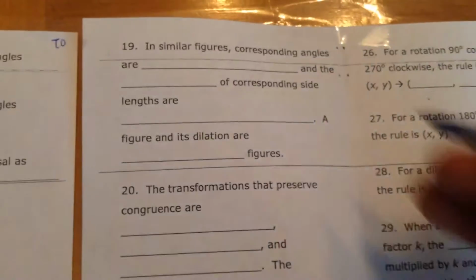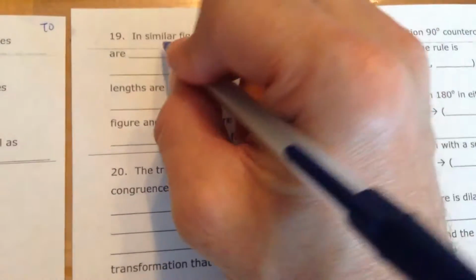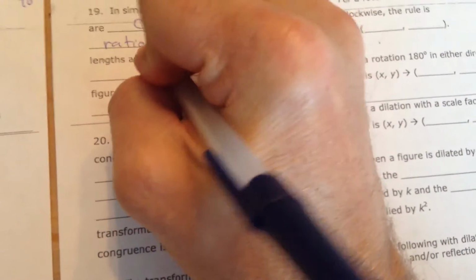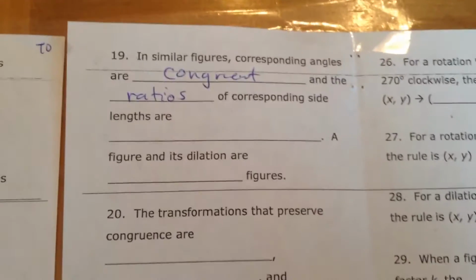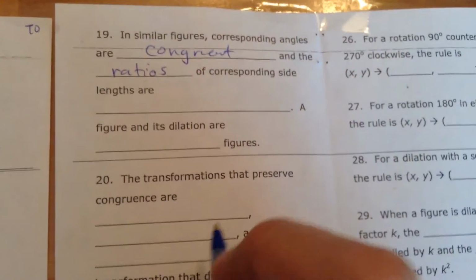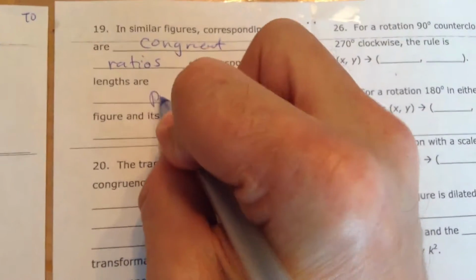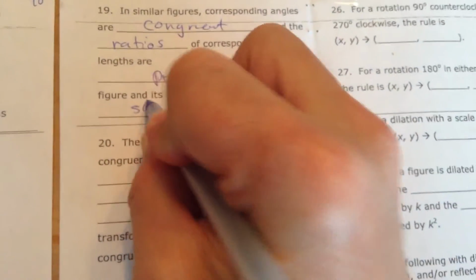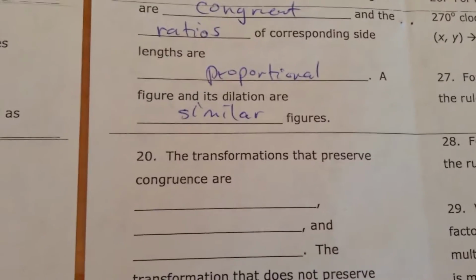Okay, in similar figures, corresponding angles are congruent. And the ratios, that means the fractions you can make, of the corresponding lengths are proportional. A figure and its dilations are similar figures. Remember, we don't really do any shapes that we change what it looks like ever. So we're going to have similar figures when we dilate shapes.